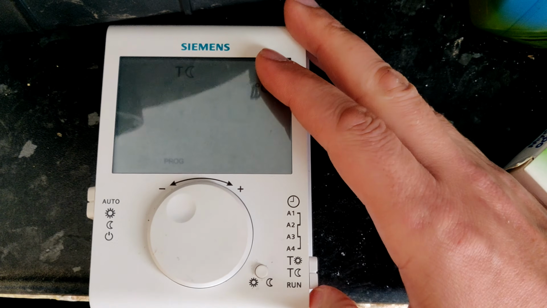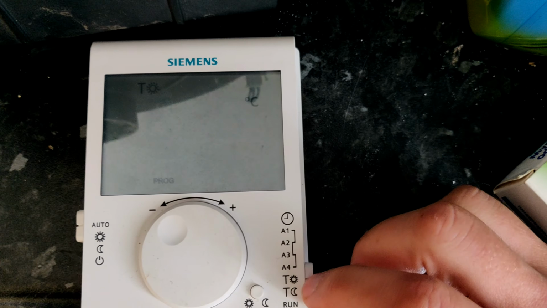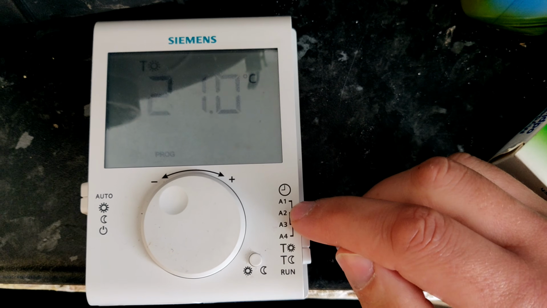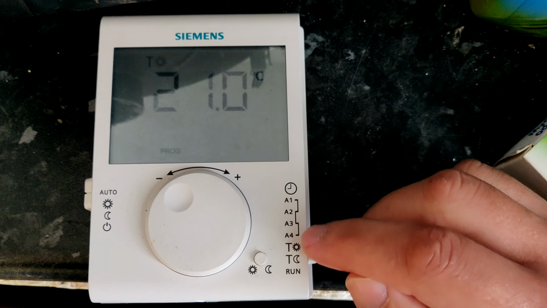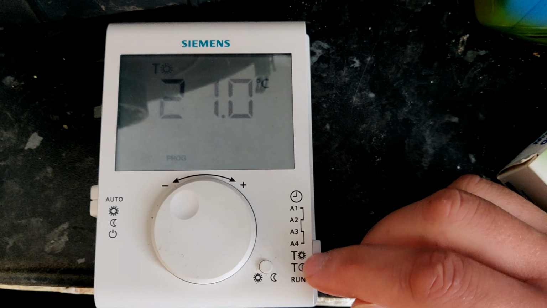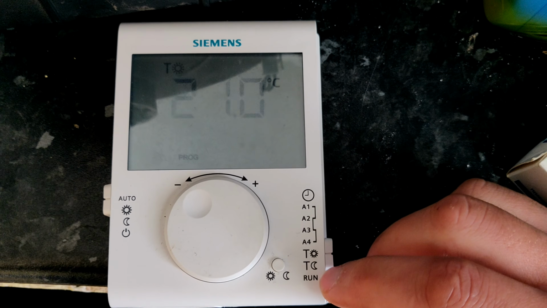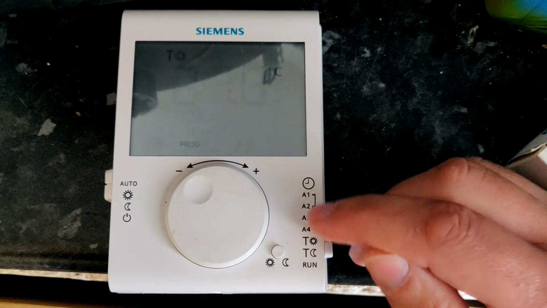So after some time, we found out this temperature, which is the comfort mode, applies between the time A1, A2, and then again A3, A4. Then this comfort temperature applies, and this energy saving applies between them.